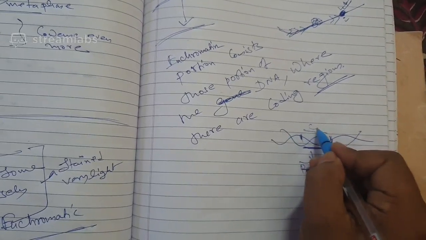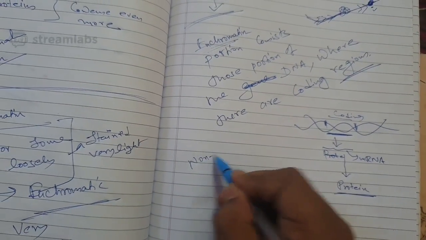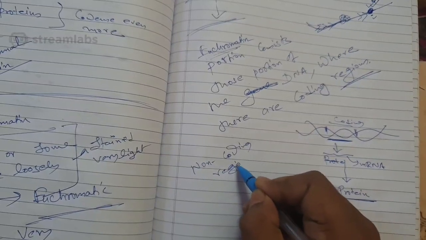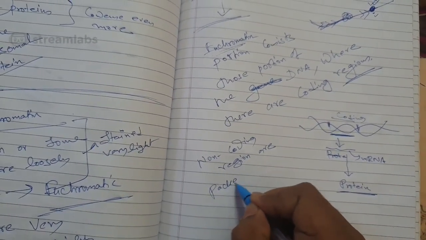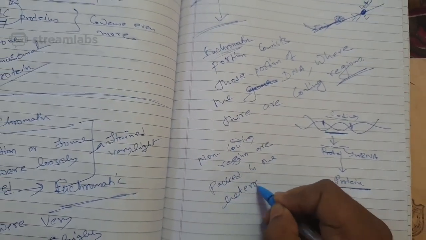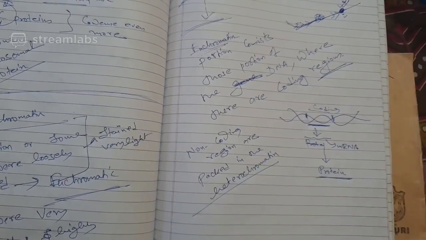So that is known as the coding region of the DNA. So coding regions are basically found in euchromatin, and non-coding regions are packed in the heterochromatin. So it is as easy as a concept.